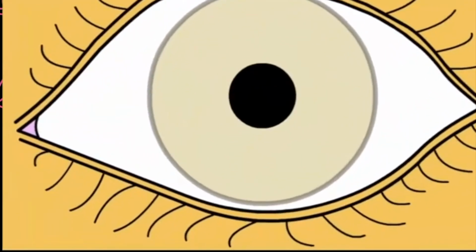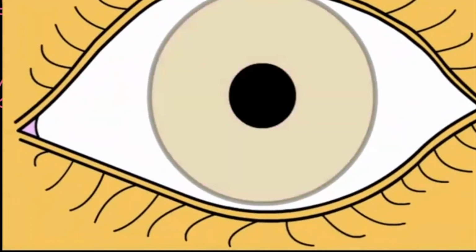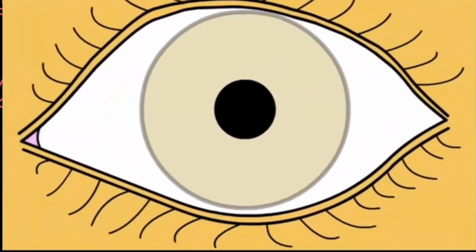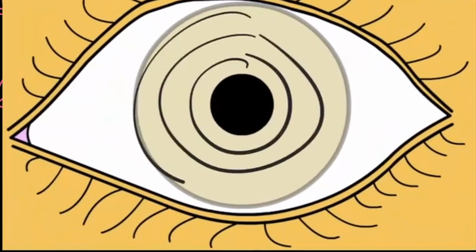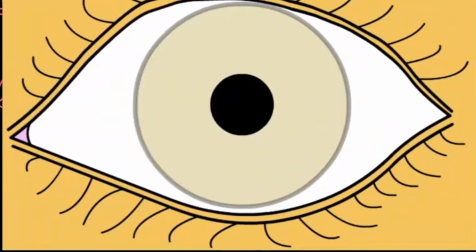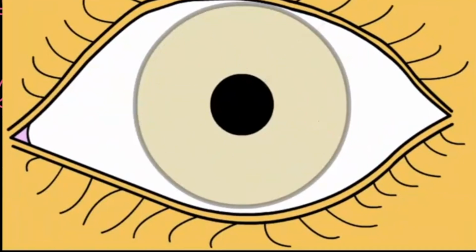So where's the iris here in this diagram? The iris is like the purple part here. And again, your iris is composed of two types of muscles. You got muscles that are like in circles. We call them simply circular muscles. And you have muscles that look like this. They radiate from the center. We call them radial muscles. And those muscles work in opposite way.